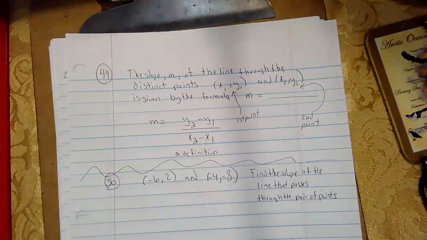Or if it's undefined, then they want you to state that the slope is undefined. Indicate whether the line through the points rises, falls, is horizontal, or is vertical.